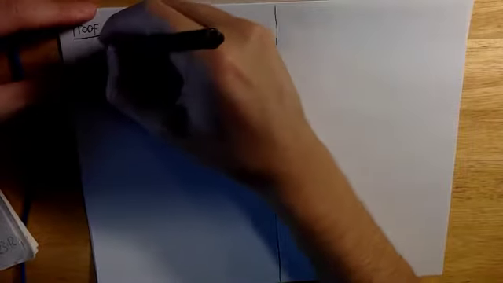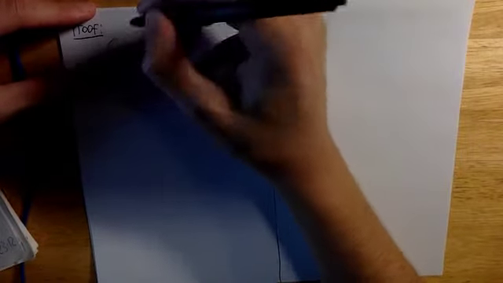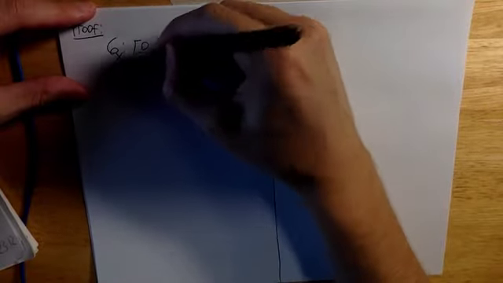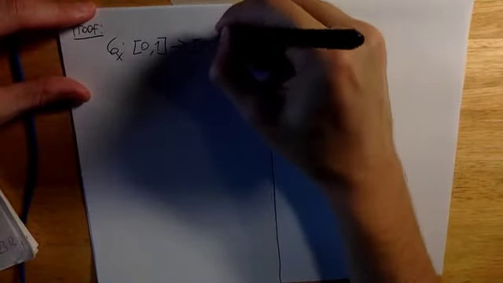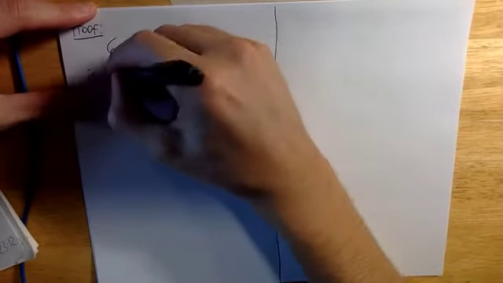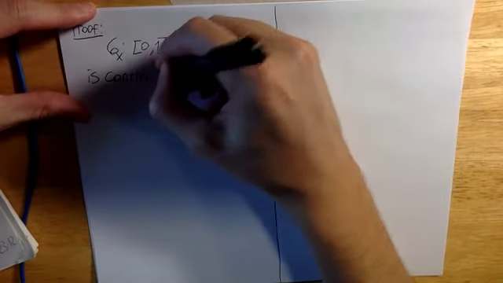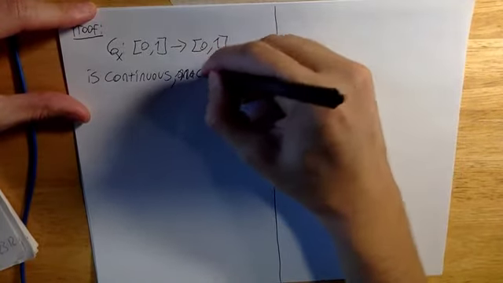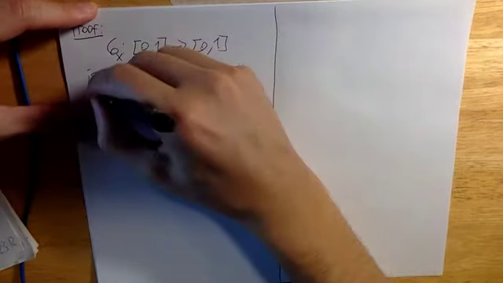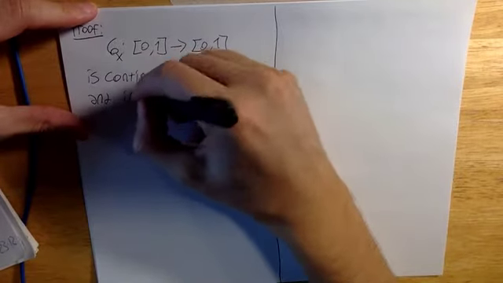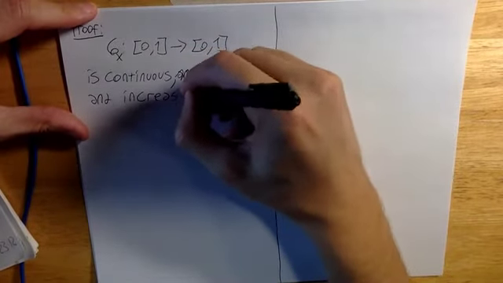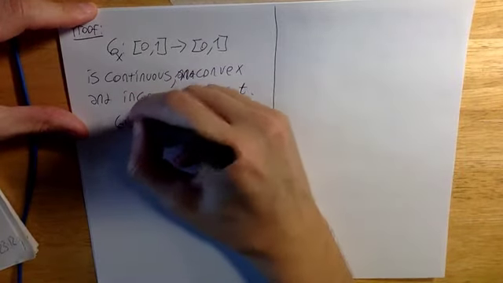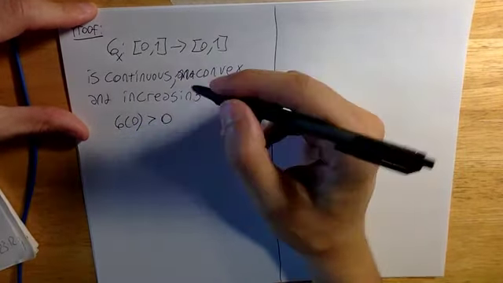We have g_X, which is going from [0,1] to [0,1], which is continuous, convex, and increasing, such that g(0) is positive.